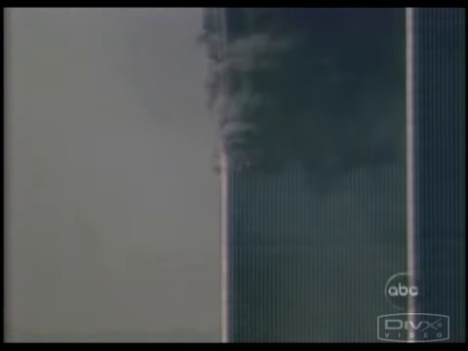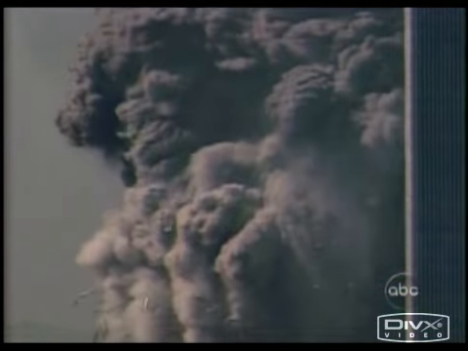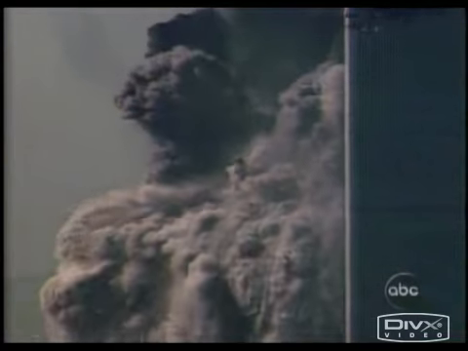Okay, this is the original clip from which the measurements were taken, and there's just one fraction of a second in there where you can see those 2 little plumes coming out.